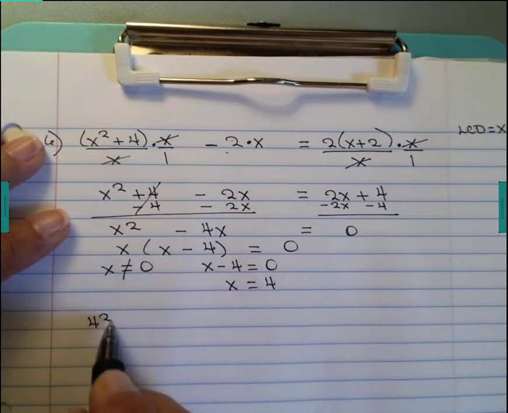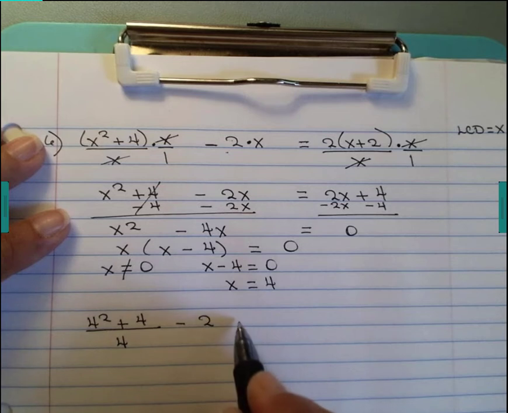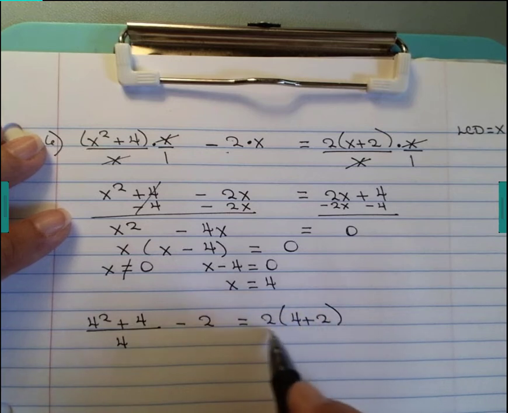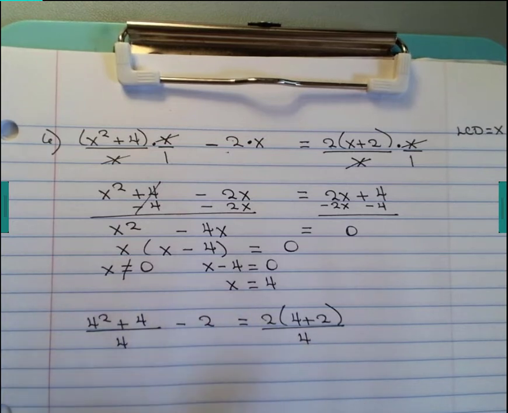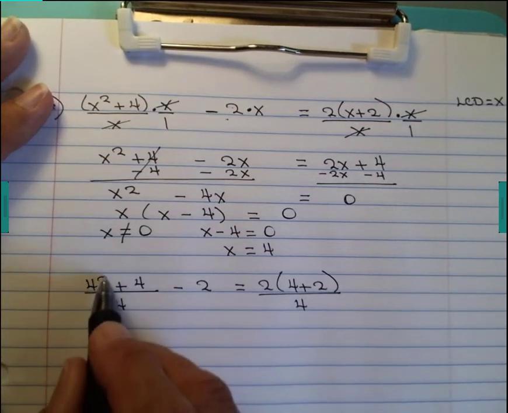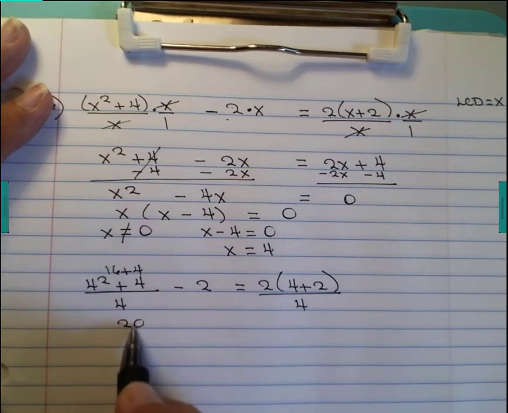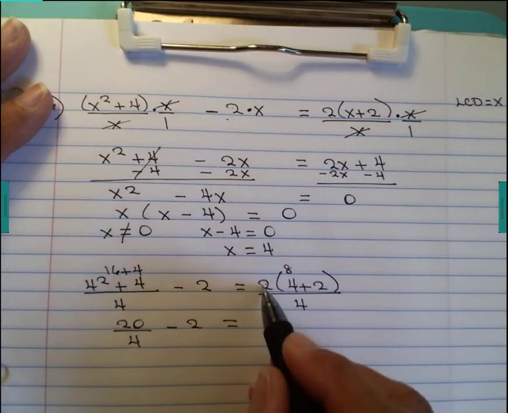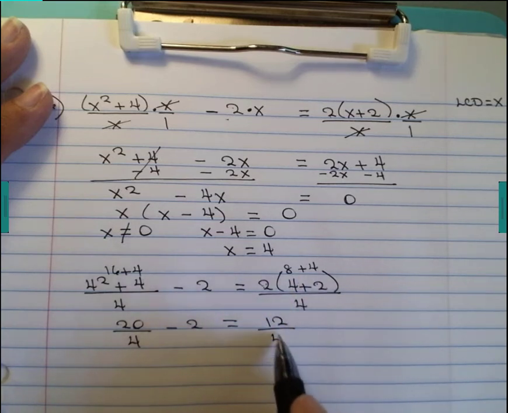It says 4 squared plus 4 divided by 4 minus 2 is equal to 2 times 4 plus 2 over, what was it, 4. I think I wrote that one down correctly. Let me just double check it, make sure I've copied it right. Okay. Now solve, right? What is this? This is 16 plus 4, isn't it? Well, that would be 20 over 4 minus 2. And this is going to be equal to 2 times 4, which is 8, plus 4. That would be equal to 12 over 4, right?